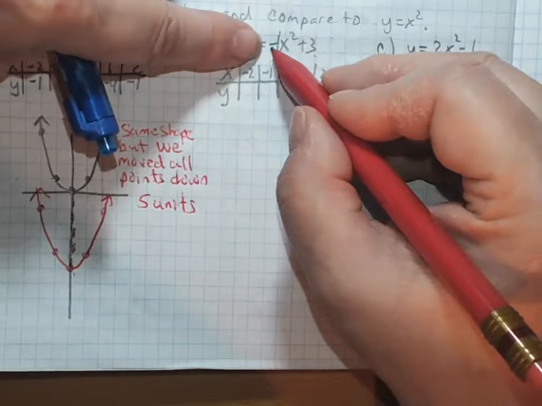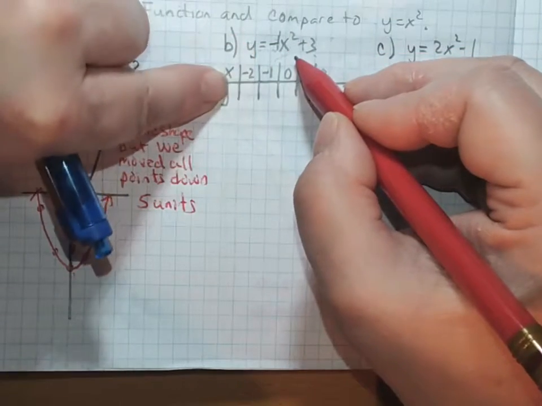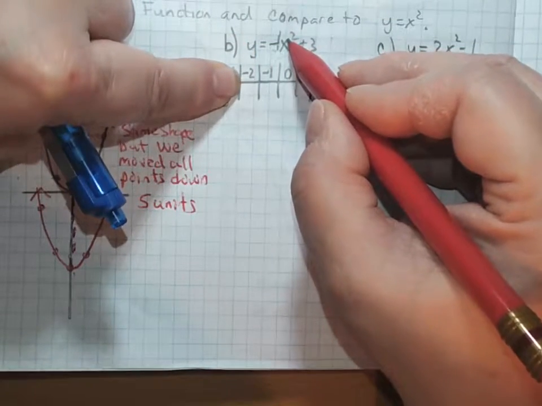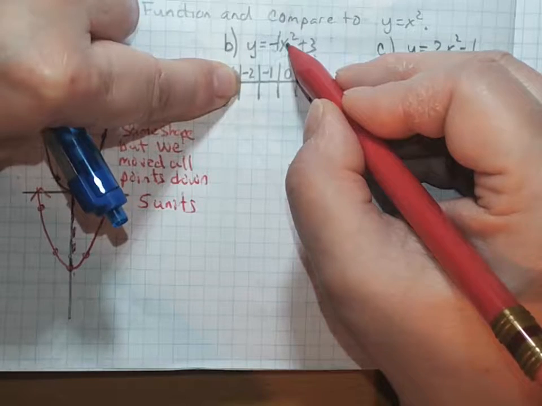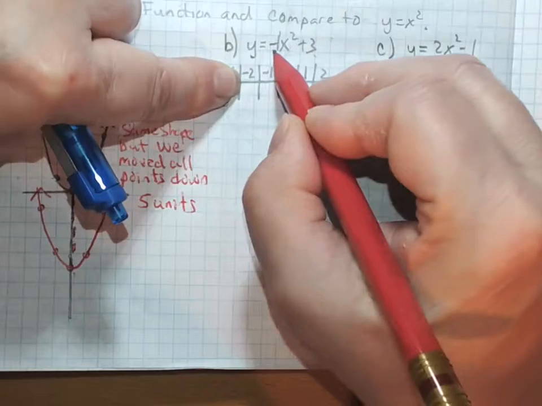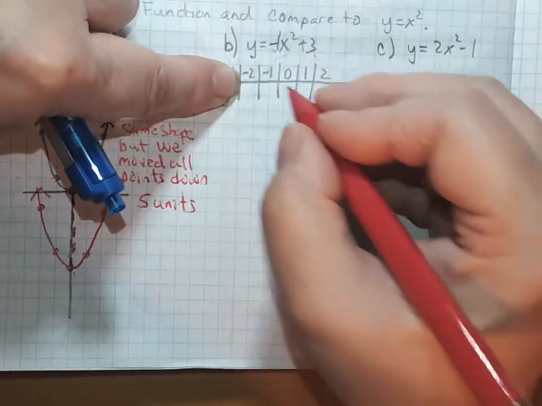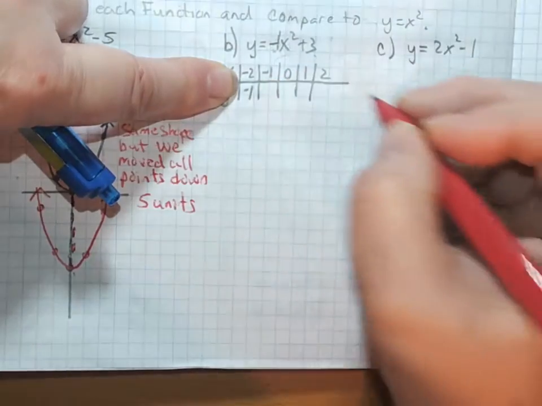Exponents, multiplication, division, addition, subtraction. That's the order. So I'm going to square negative 2. Negative 2 times negative 2 is 4. Then multiply by negative 1, negative 4. Then add 3. Negative 4 plus 3 is negative 1.